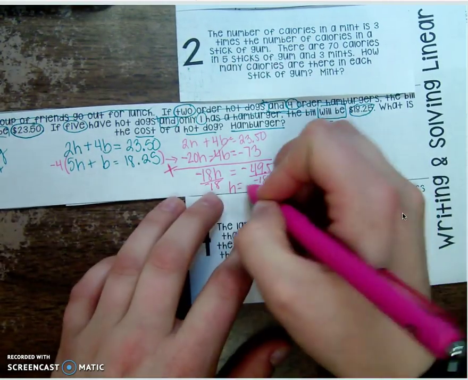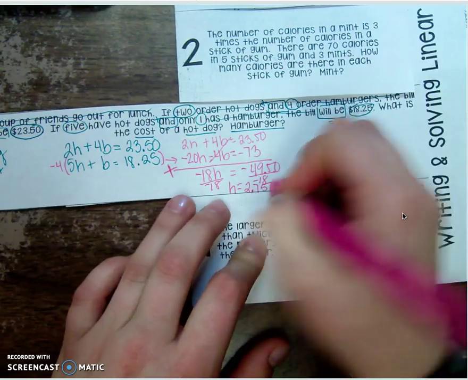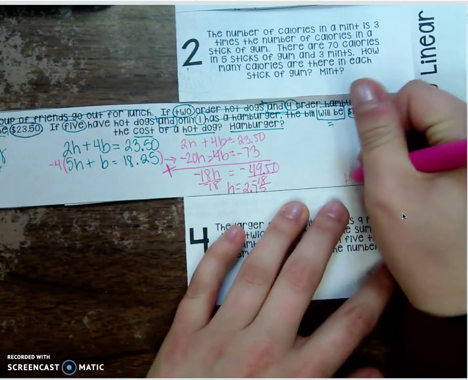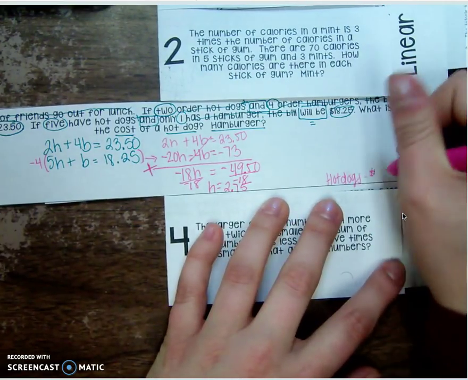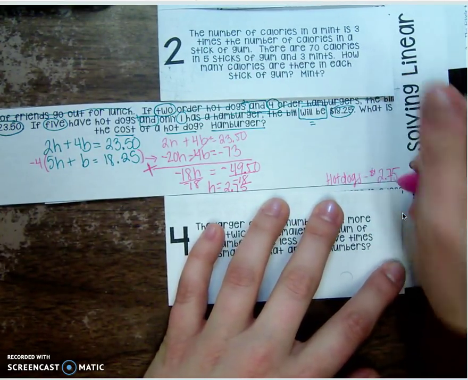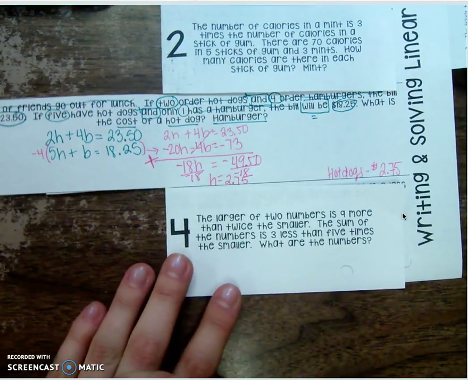H is $2.75. So that means my hot dogs cost $2.75. That's one part of my answer.